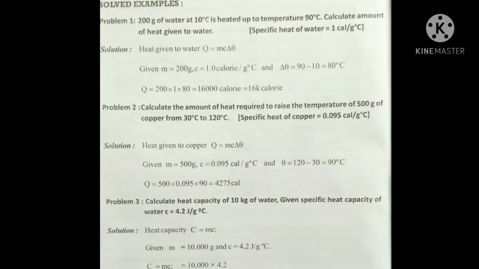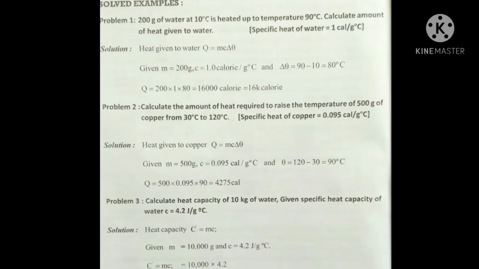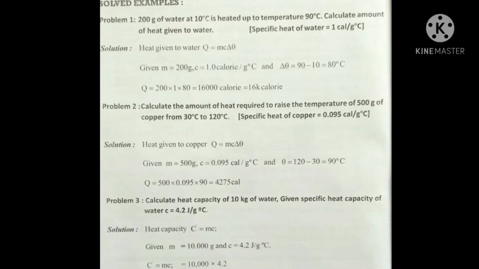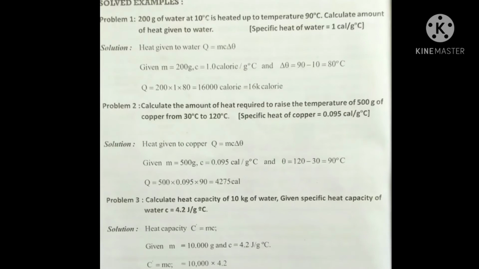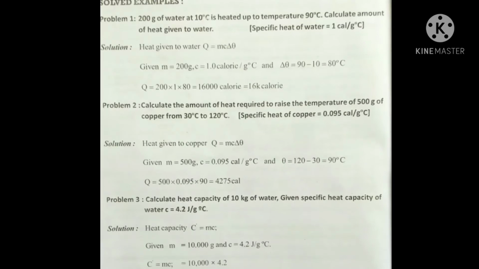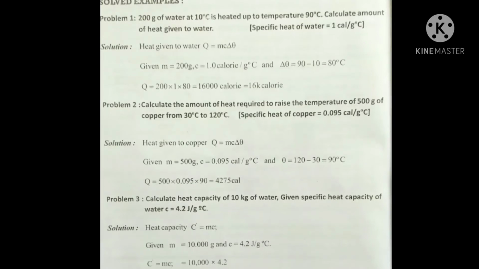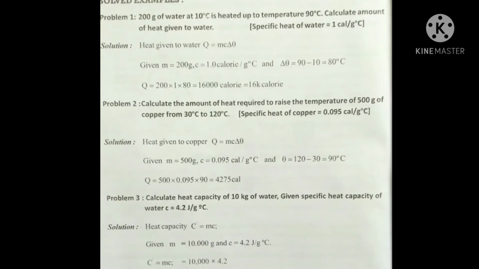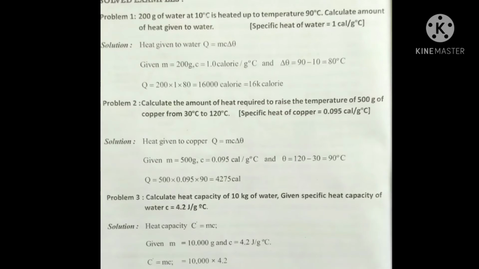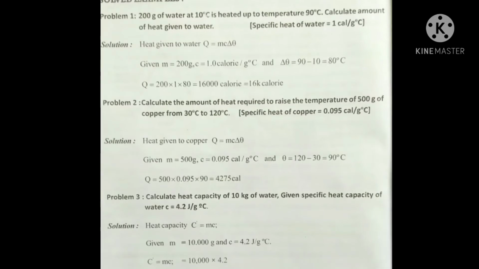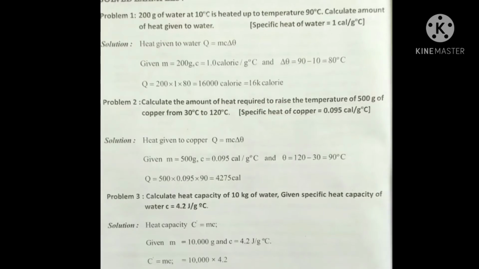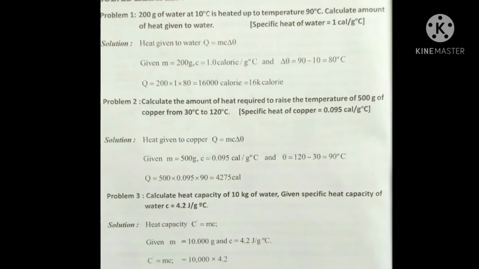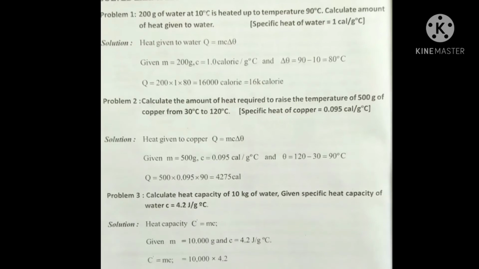Specific heat is the amount of heat required to raise the temperature of unit mass of a substance through 1 degree centigrade or 1 Kelvin. In our first question, our material is water. In this question, our material is copper. So quantity of heat always depends on three factors.